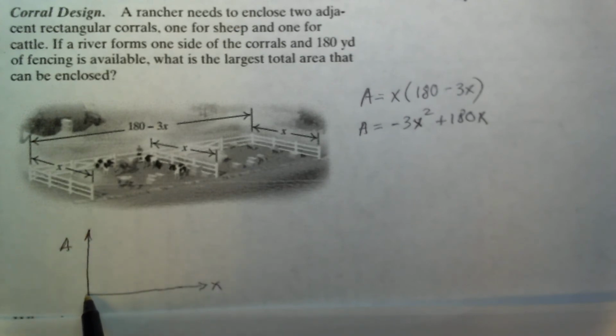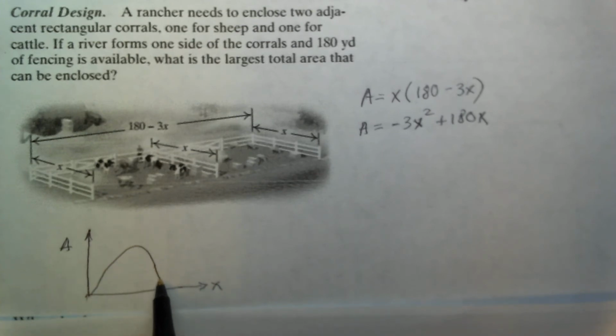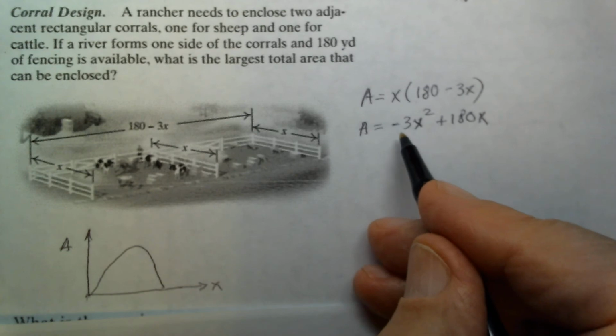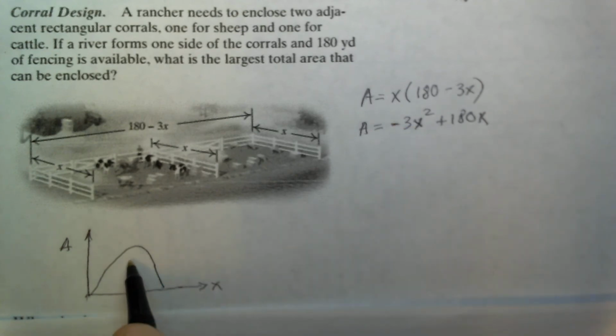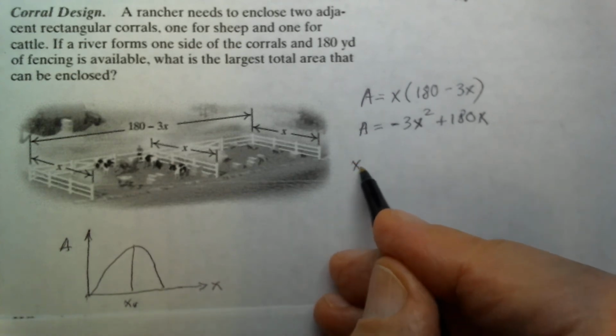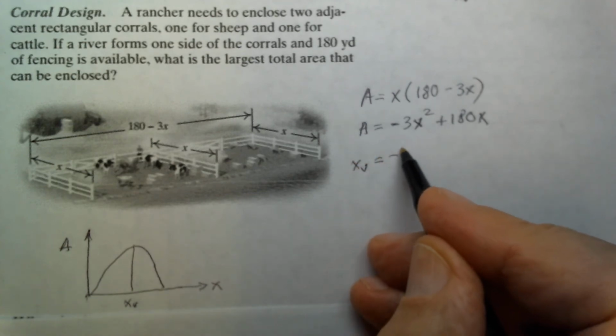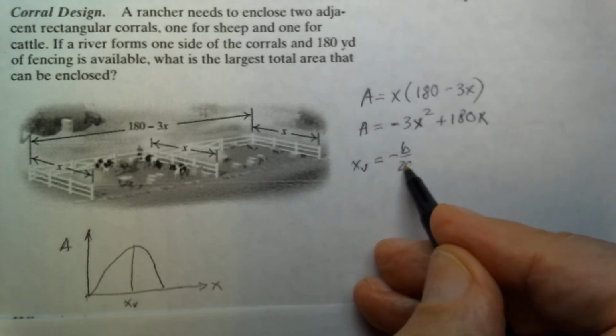It begins at 0, rises to a maximum, and goes down. It's a downward opening parabola because the coefficient of x squared is negative. So at the vertex, the x-coordinate of the vertex is minus b divided by 2a.